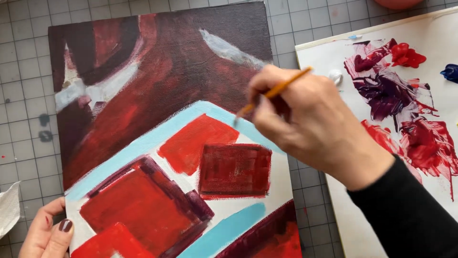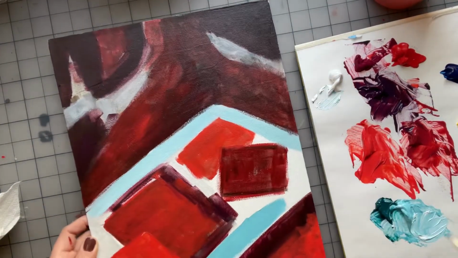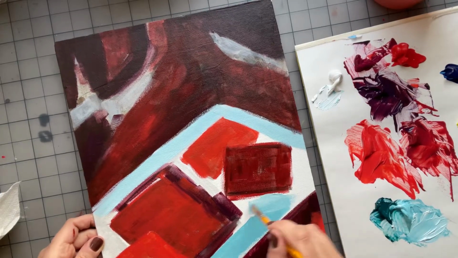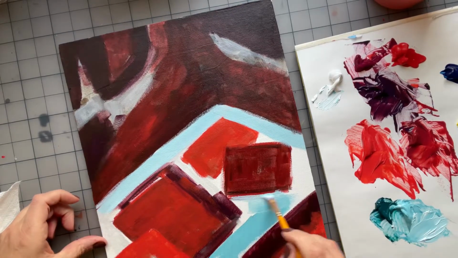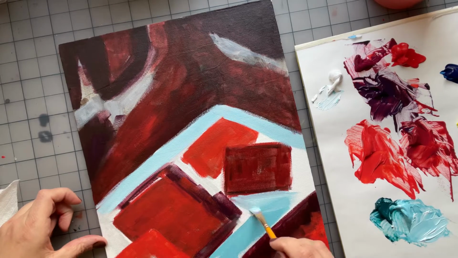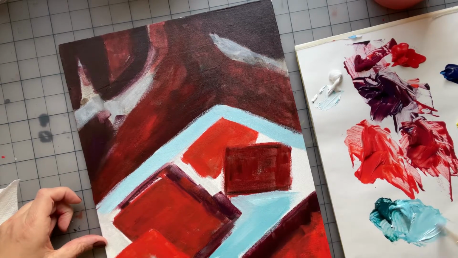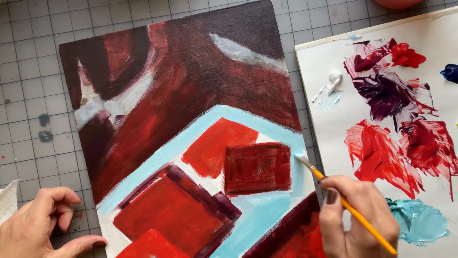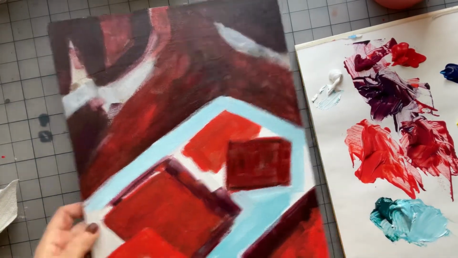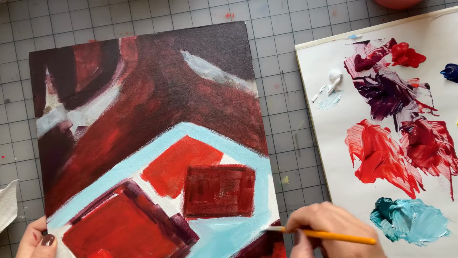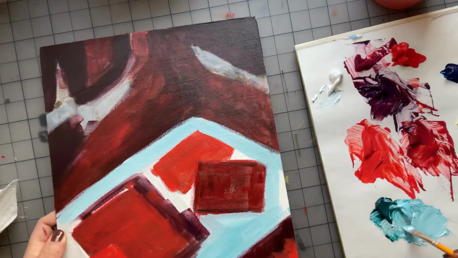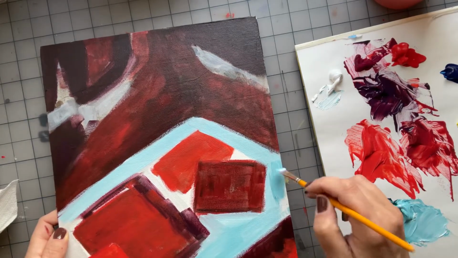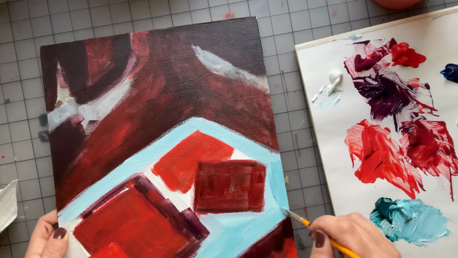I painted this on a canvas panel, which is why I'm holding it up, because I could put a piece of paper under it in case I go off the edges. So again, it doesn't matter what it looks like. I mean, it matters what it looks like because you're moving paint around the canvas, not because I'm trying to make it look like something.